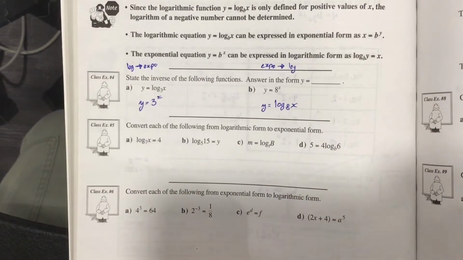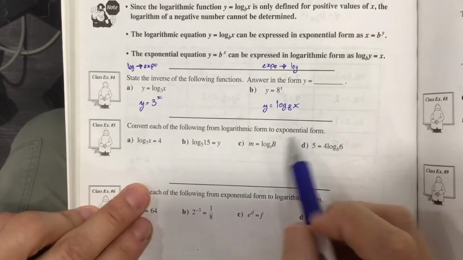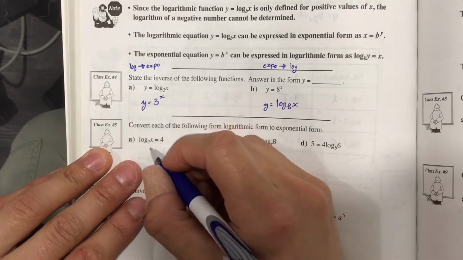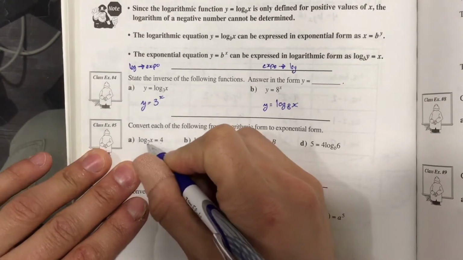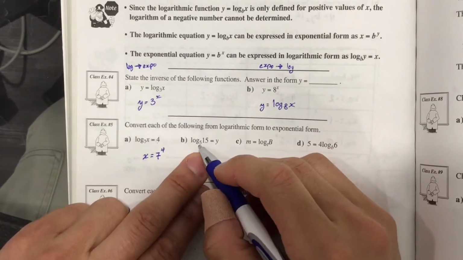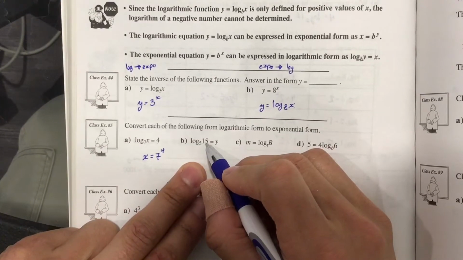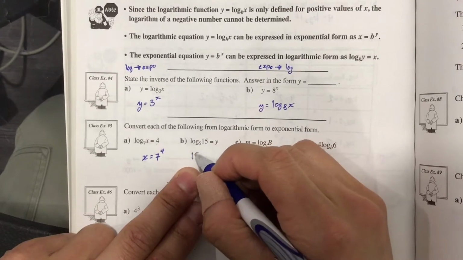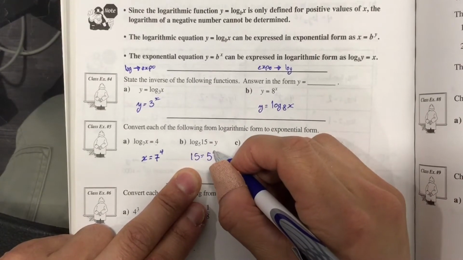Now, with class example number 5, we want to convert each of the following from log form to exponential form. So log 7 of x is equal to 4. Now here we would have x then is equal to 7, which is my base, to the power of 4. Log 5 of 15 is equal to y, so this becomes the value of my exponent. So 15, and I have a base of 5 to the power of y.